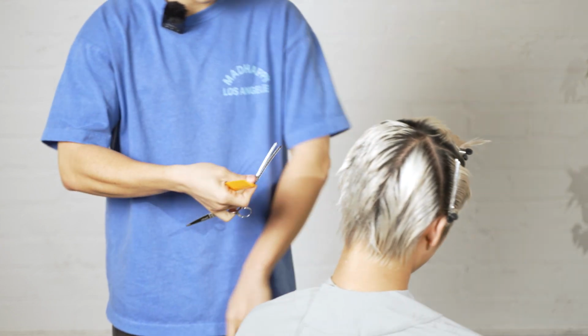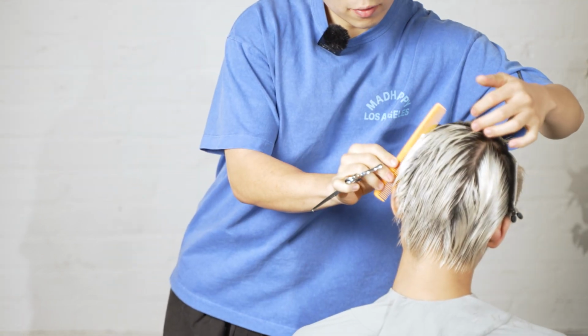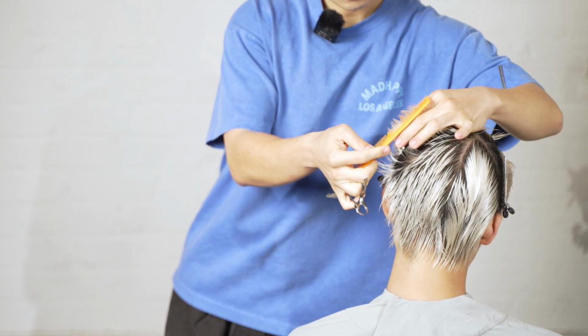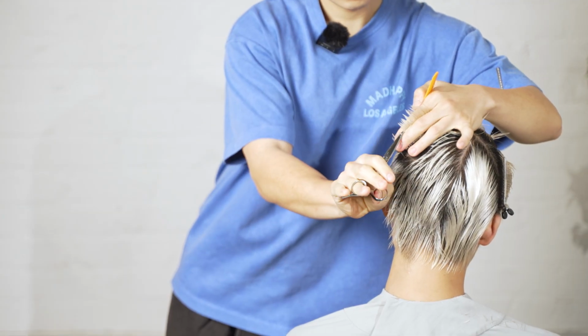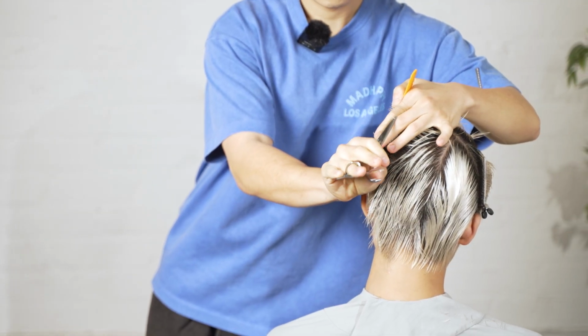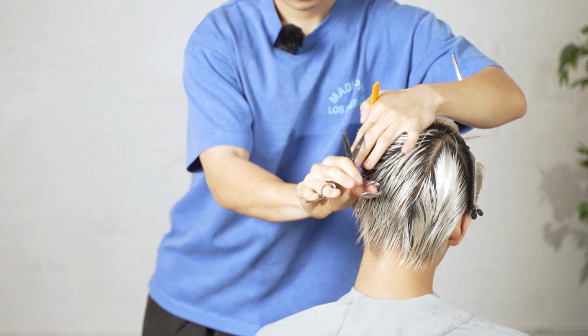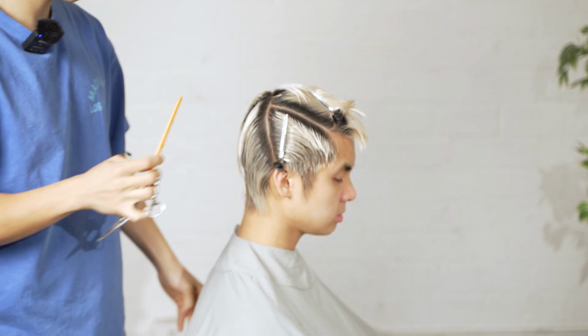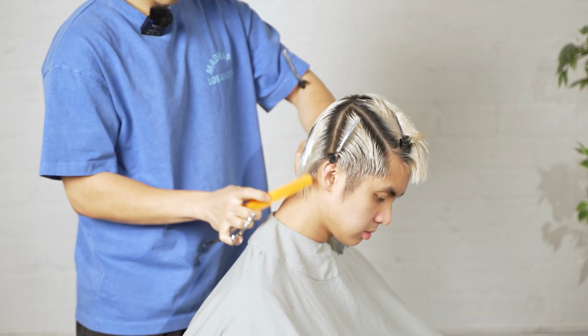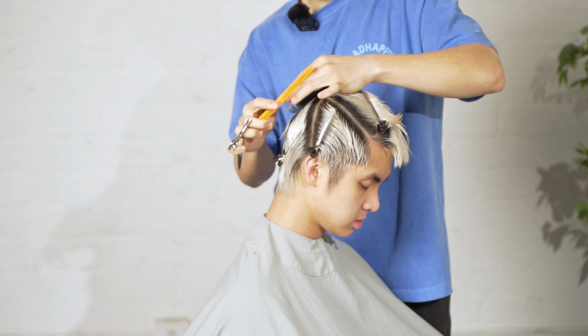Okay, in this very last section over here, I'm just gonna go ahead and grab everything up. Okay, check my guide. Same thing on the other side. Grab this as well.